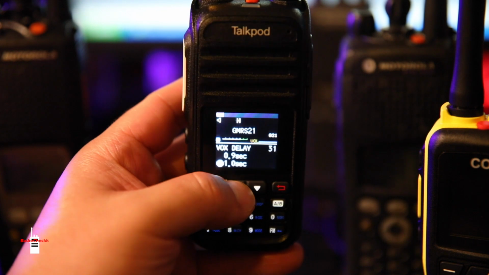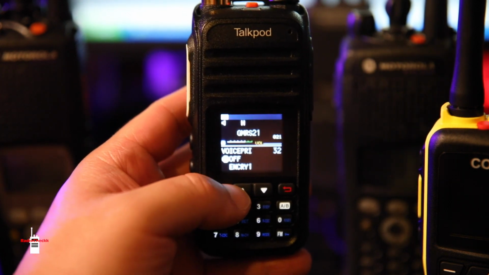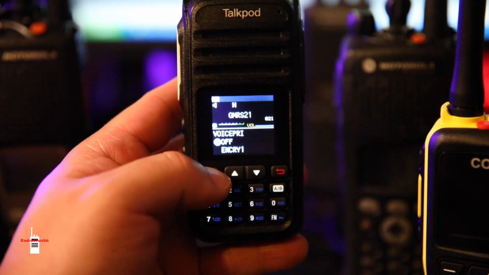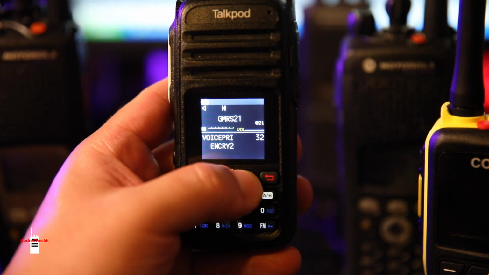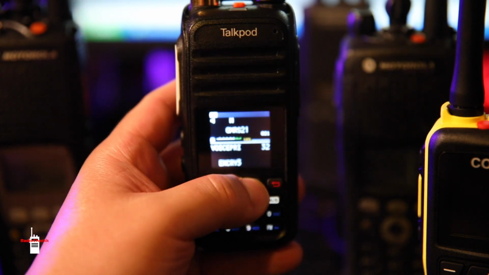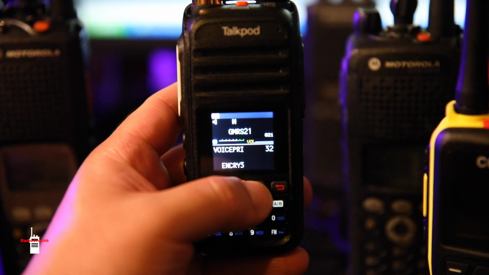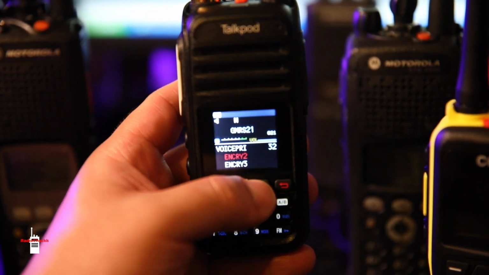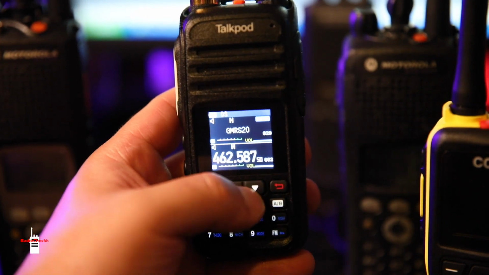Let's see if we can find it. Here we go. Voice privacy, right? Hit that. And then you have encryption 1, 2, 3. There you go. Hopefully you can see that. Right there. I mean, awesome.